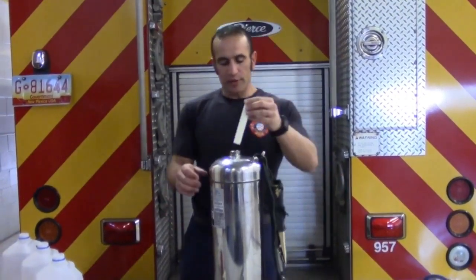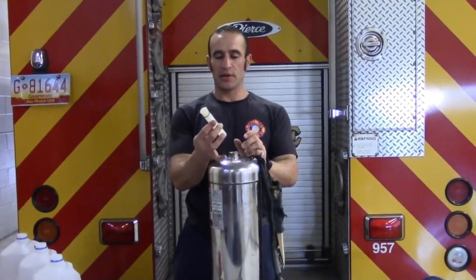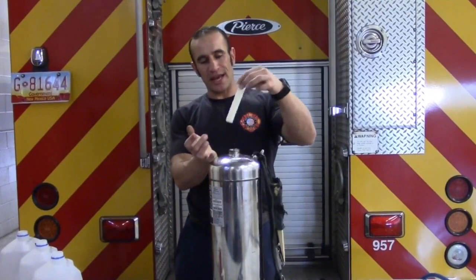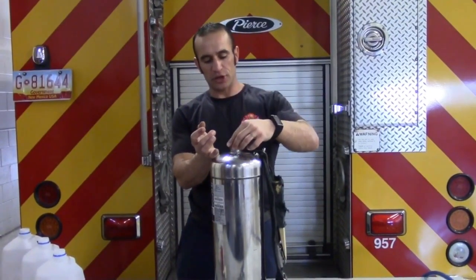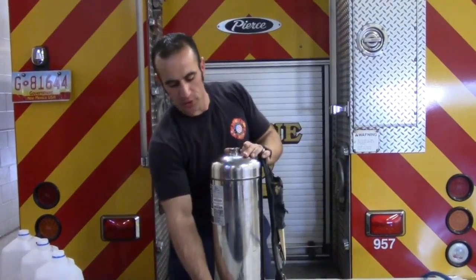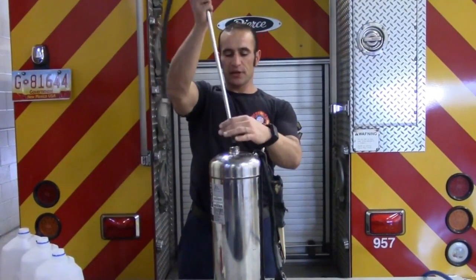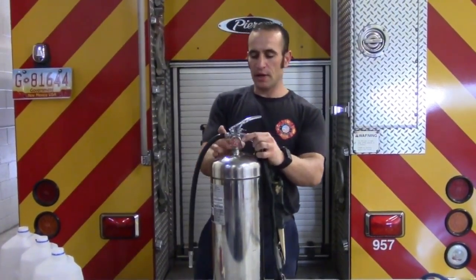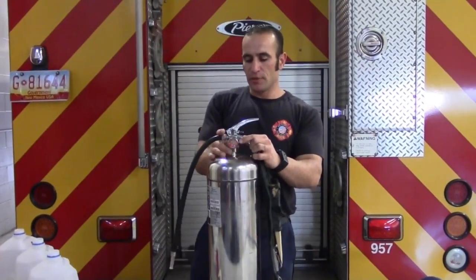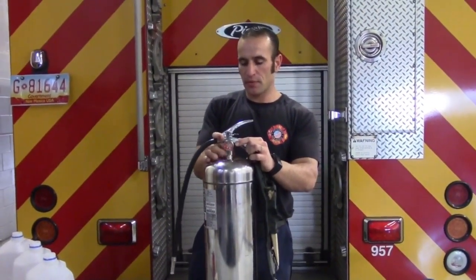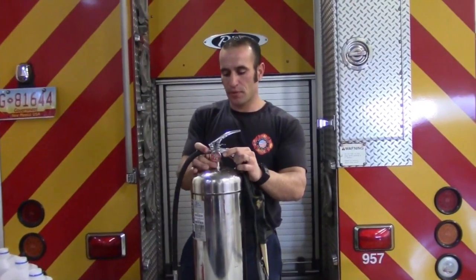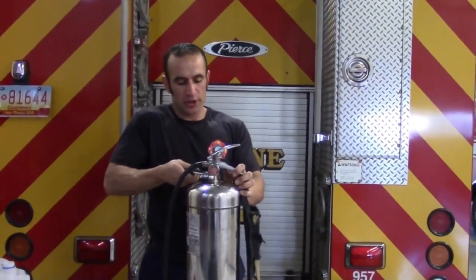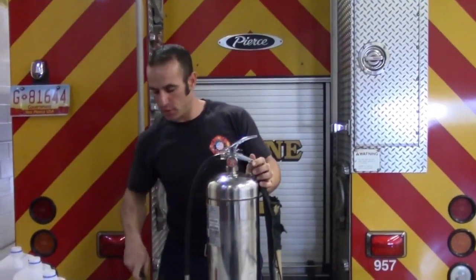Once we have the water and the foam in there, we're going to replace the water level indicator tube, and we want to make sure that that gasket is there as well to keep the pressure inside of the extinguisher. Replace the handle and tighten the nut down. You don't want to over tighten the nut, but you do want it to be nice and firm.